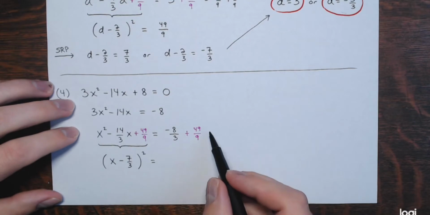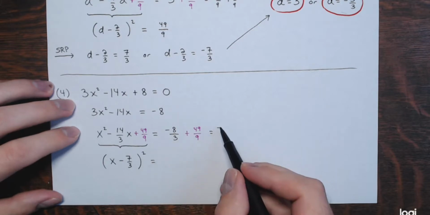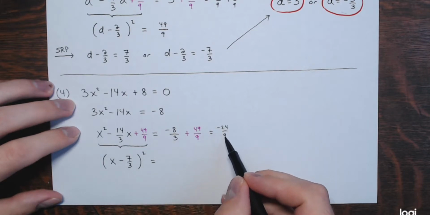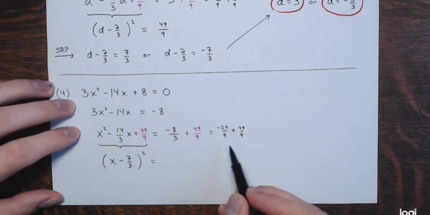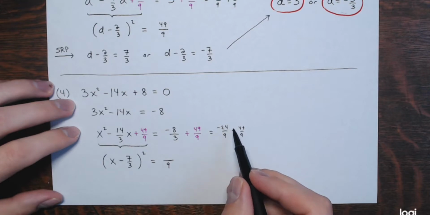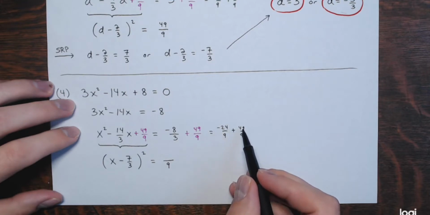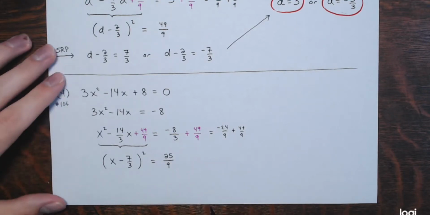Equals, and then over here, I need a common denominator. Negative 8/3, if I multiply by 3 over 3, is negative 24/9. And then we have plus 49/9. Right? So this is over 9, and then negative 24 plus 49 is positive 25, which is, these are nice perfect squares. This is turning out all right.